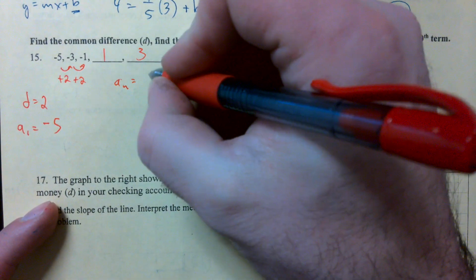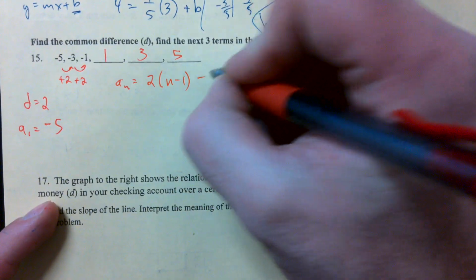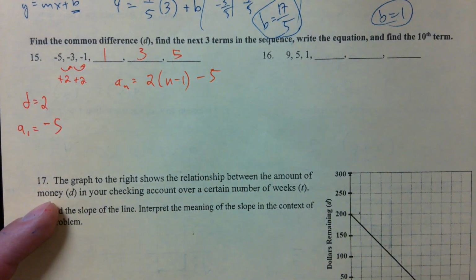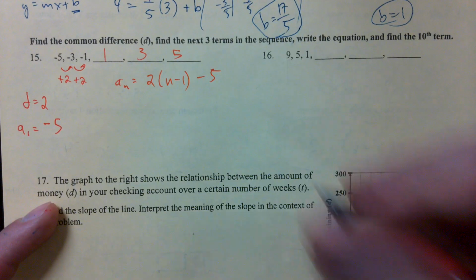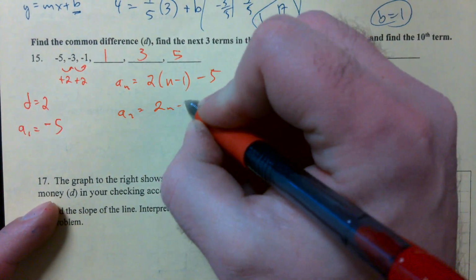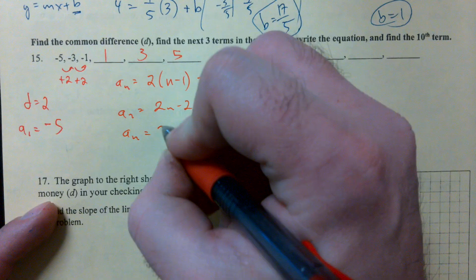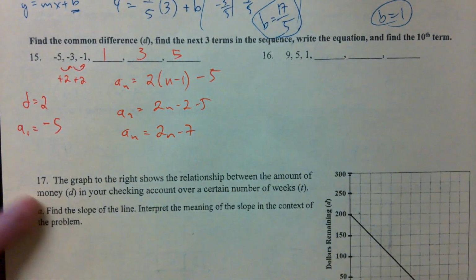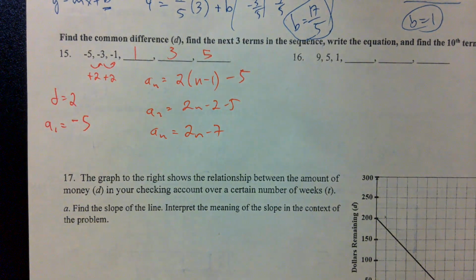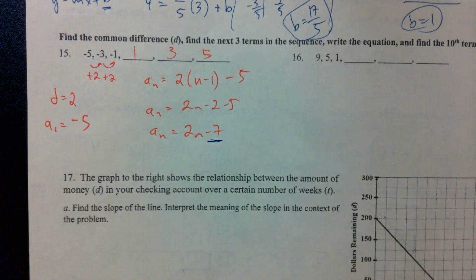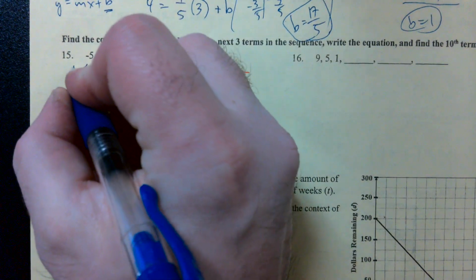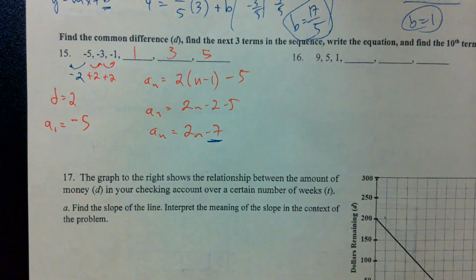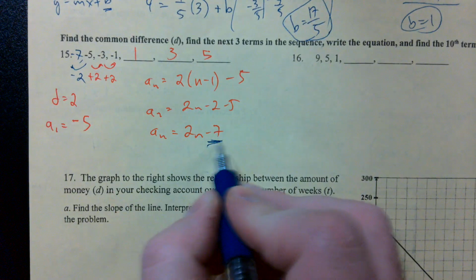So A sub n is equal to D times n minus 1 plus A sub 1. What am I going to do now? Distribute the 2. 2n minus 2 minus 5. What's minus 2 minus 5? Negative 7. How can I check this work? Do you guys remember? Matthew, you remember? By looking at the last, the final number. How can I check that number to make sure it's right? If you do the opposite from negative 5, instead of adding 2, you subtract 2. And what do I get when I do that? Negative 7. Is that the number I have hanging off there?